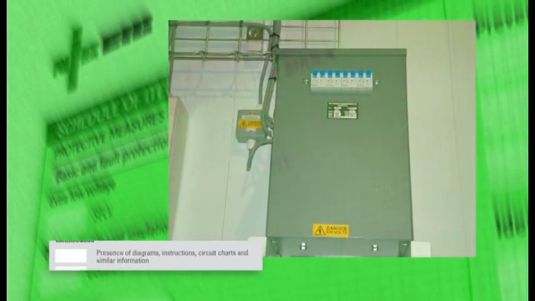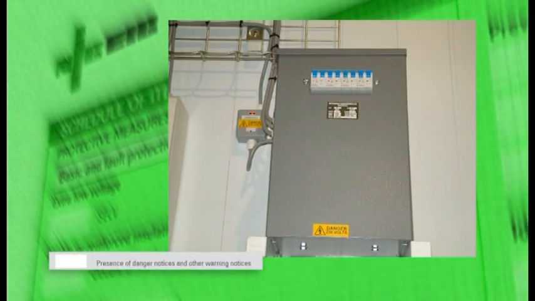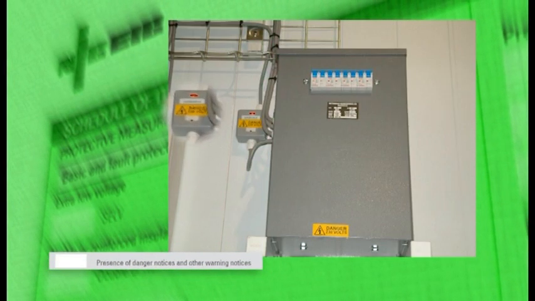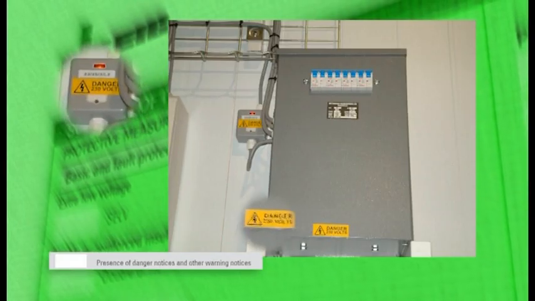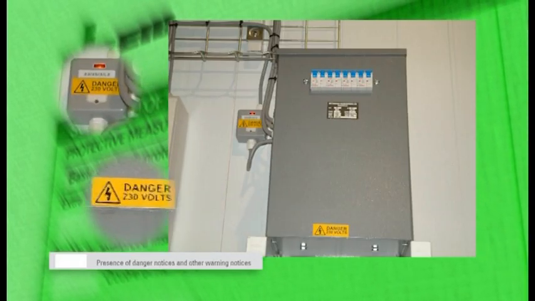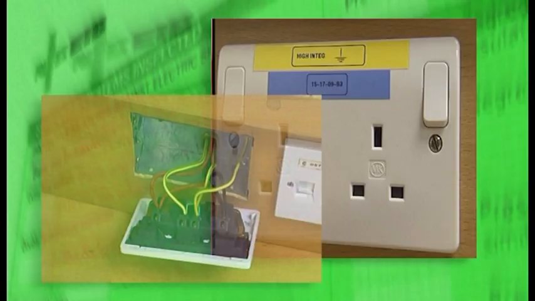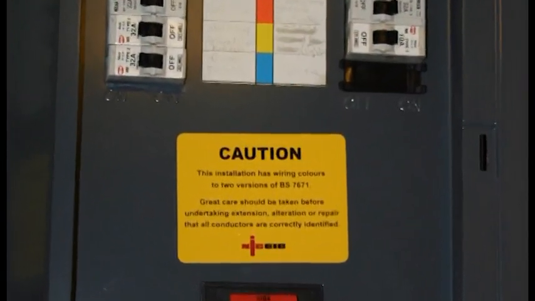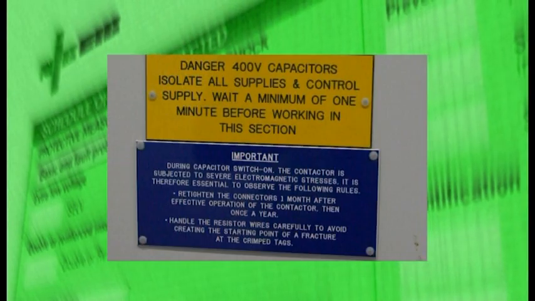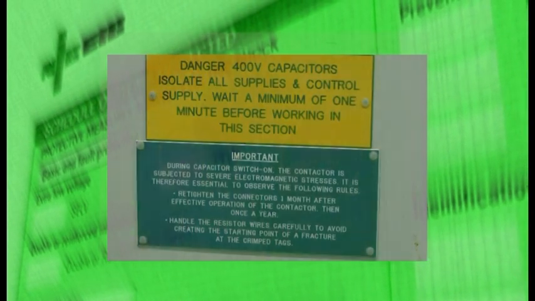The next item, presence of danger notices and other warning notices, requires the inspector to not only check their presence but also their durability. These include warnings about the presence of voltages on enclosures which contain live parts, the presence of circuits which may have high protective conductor currents, mix of new and old cable colours, and labels warning that isolation may be required.